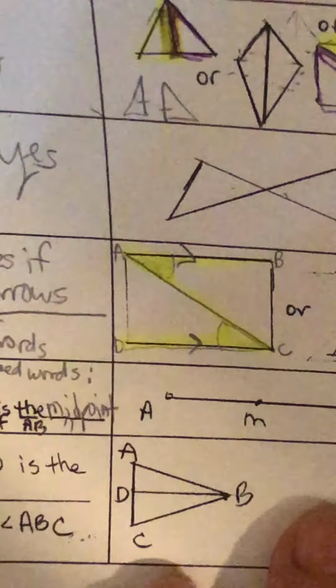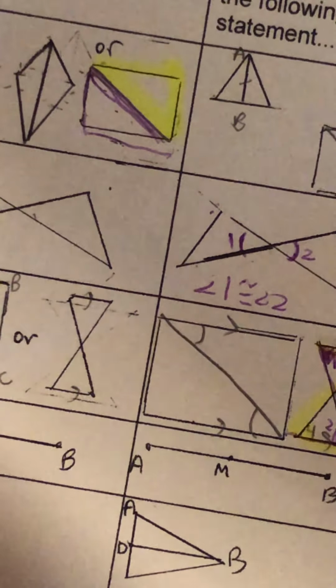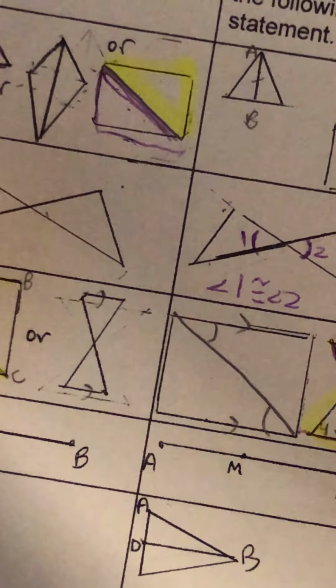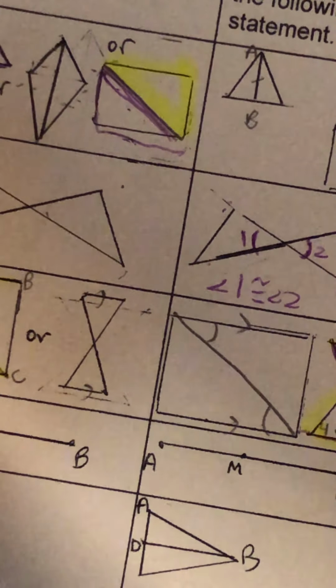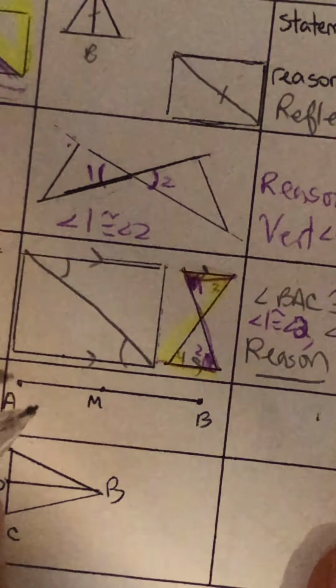Okay? Here you need words. You can't just assume it. You can't just look at a picture. So if you're given M is the midpoint of AB, then you could add to your picture this.